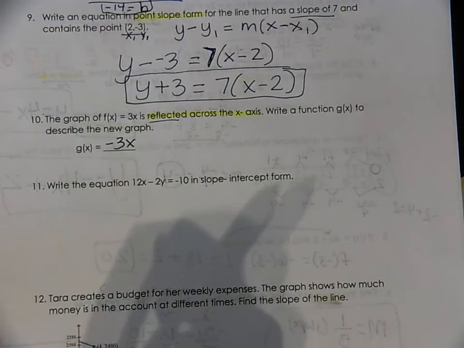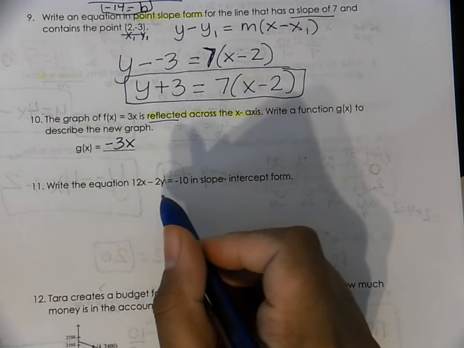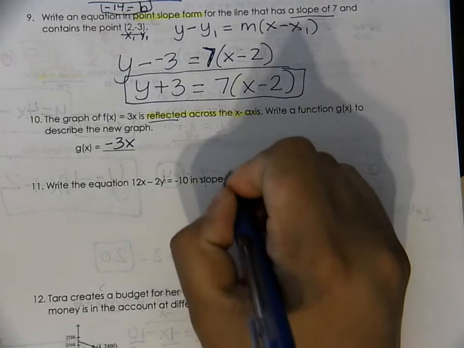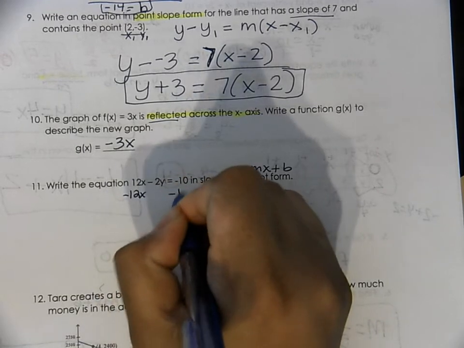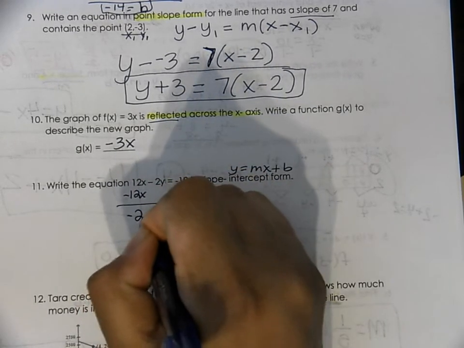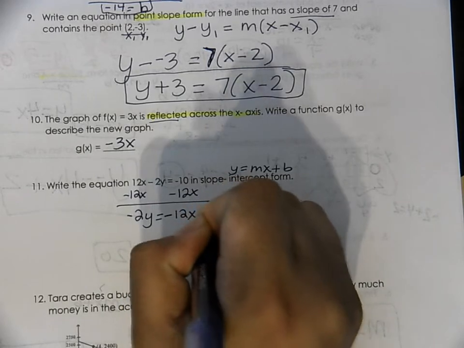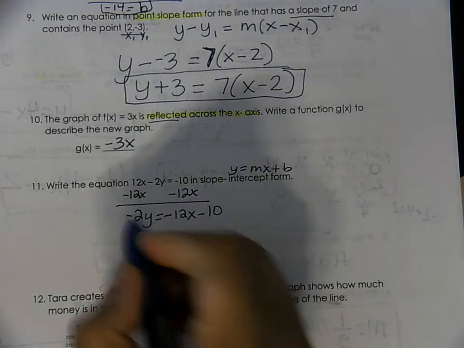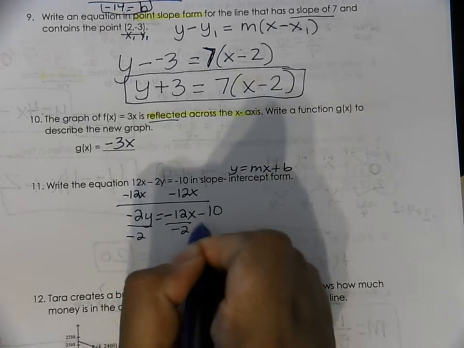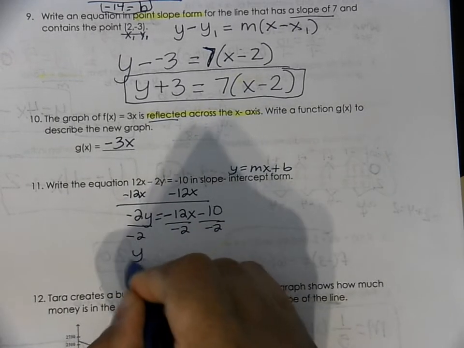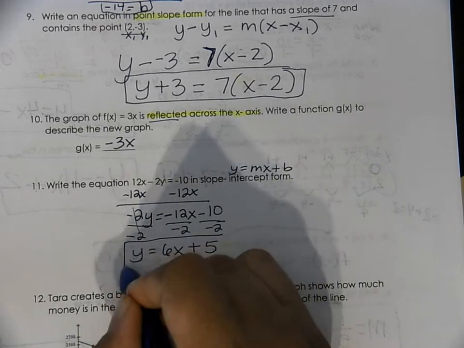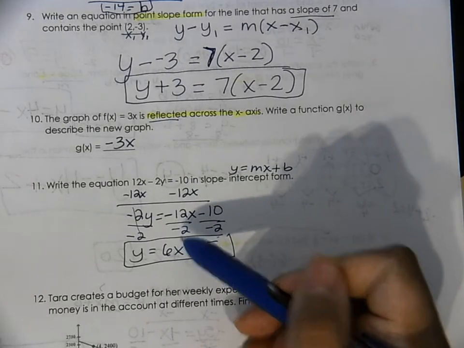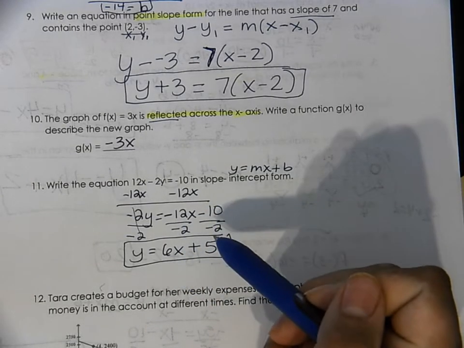Okay, here's the next one. Writing this equation in slope-intercept form, you're trying to get y all by itself in order for it to be y equals mx plus b. So we start by subtracting 12x. Negative 2y is equal to negative 12x minus 10. Divide by negative 2. And then you end up with y equals 6x plus 5, because negative 12 divided by negative 2 would give me 6. Negative 10 divided by negative 2 would give me 5. And that's how you would leave your final answer.